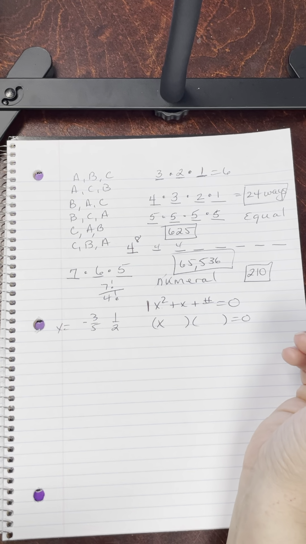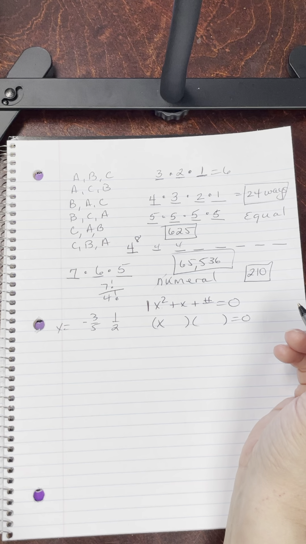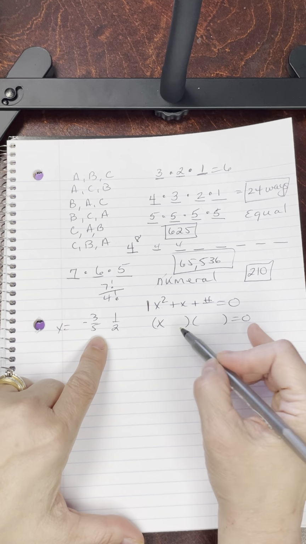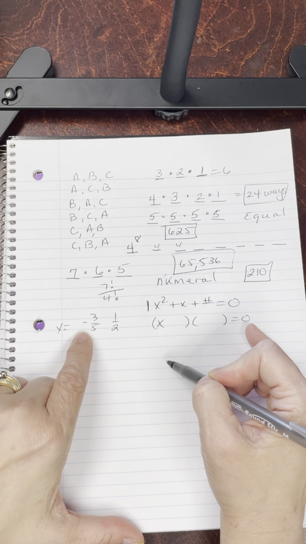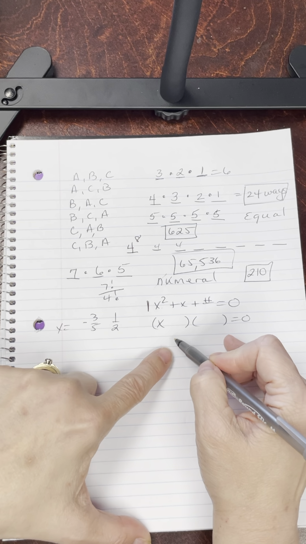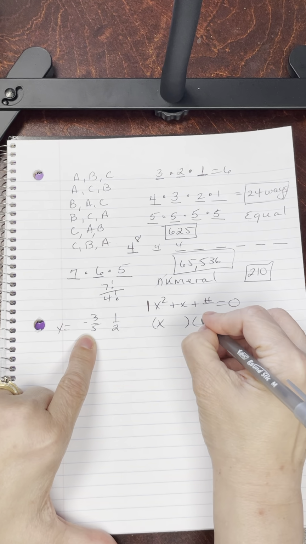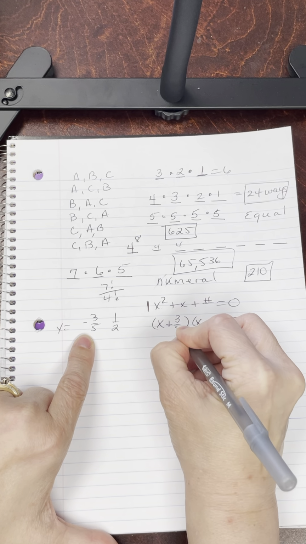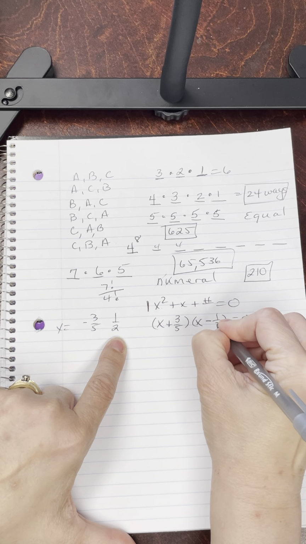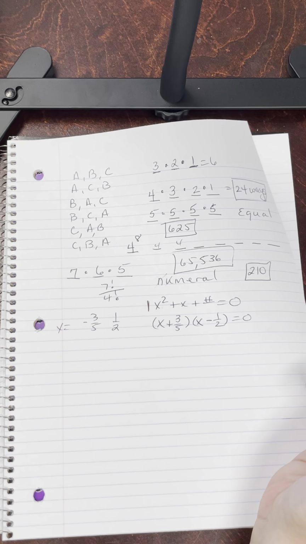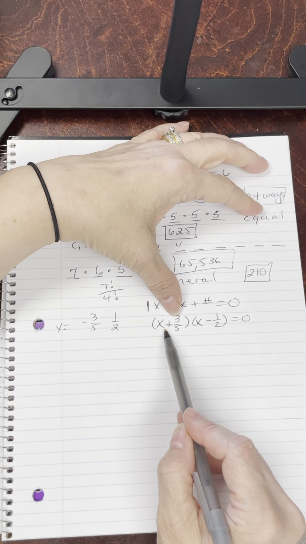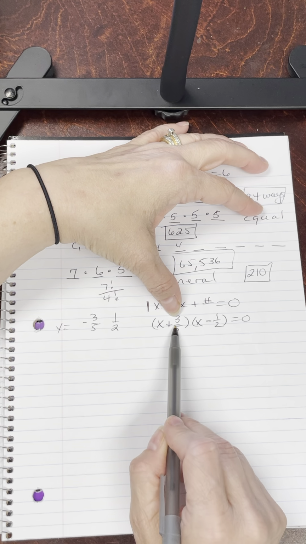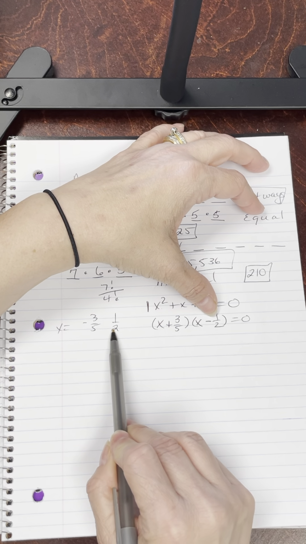So we had, and I stated it in an earlier lesson, but it's worth repeating many, many times throughout Trig: when I am pulling a number out of a parenthesis, I change its sign. When I'm putting it back into a parenthesis, I change its sign. Oh, I forgot to write my other x here. So this is going to fill in as +3/5, and this will fill in as -1/2, and the whole thing equals 0. So you see, if you were solving at this point, x would equal -3/5, x would equal 1/2.